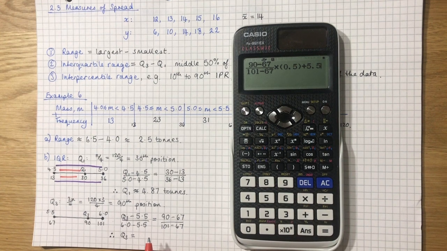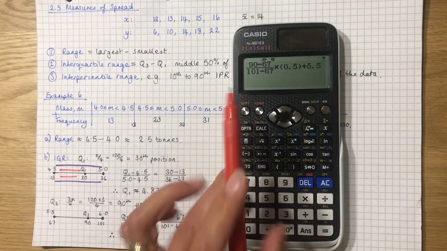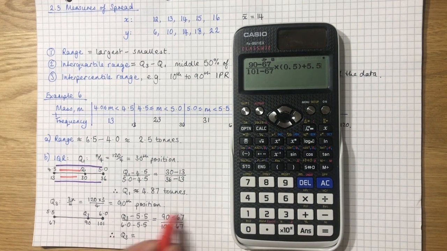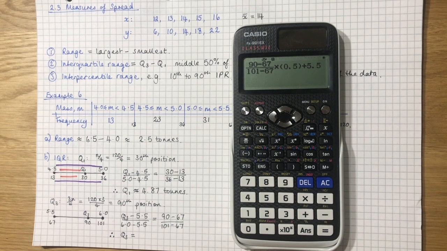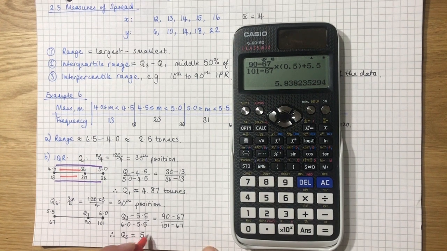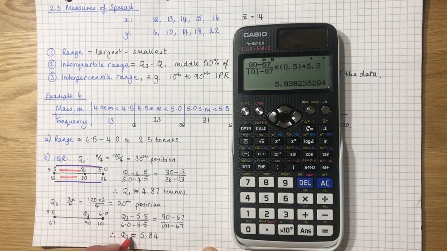Before I show you the answer, could you please make sure that you are able to get these without just copying it down? Make sure you can reproduce this yourself. Also, if you're struggling with entering that into the calculator and you're not quite sure what I'm doing here, just practice simplifying all the parts of these fractions and rearranging this equation to make Q3 the subject. That's all we're doing. So we get 5.84 tonnes. That's an estimate, so let's put approximately equal to there.